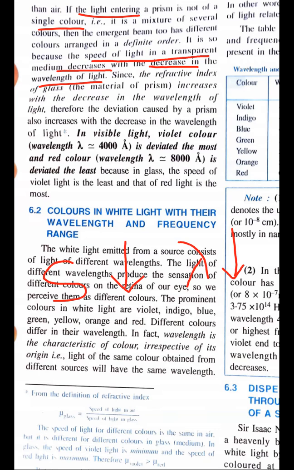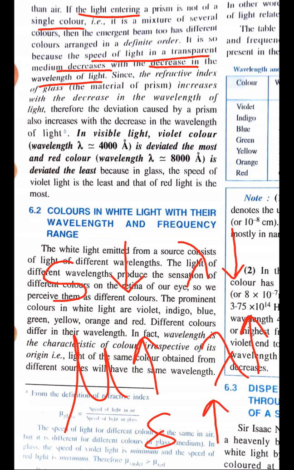As the refractive index of glass increases, so if mu is increased, the wavelength will be decreased. Therefore, the deviation caused by the prism will also be increased. So the deviation will increase with the decrease in wavelength. So if you decrease this, delta will be increased.